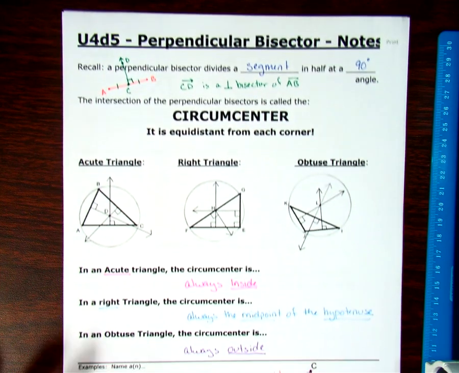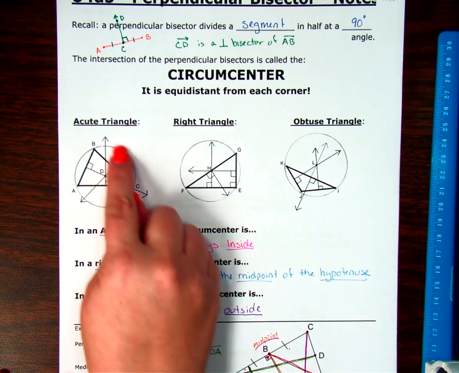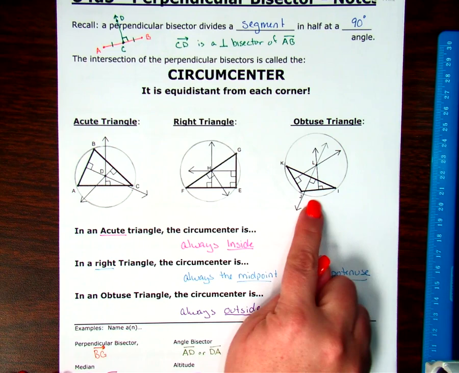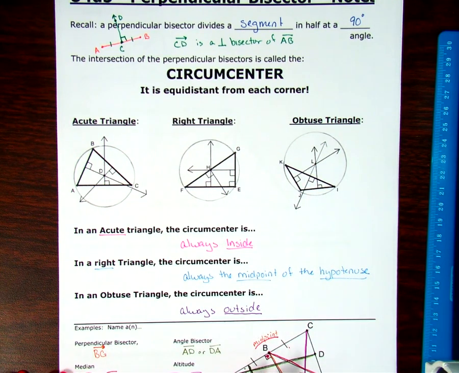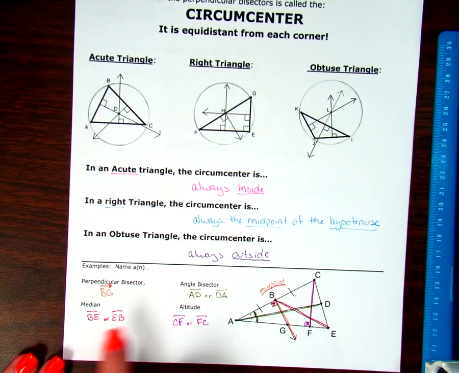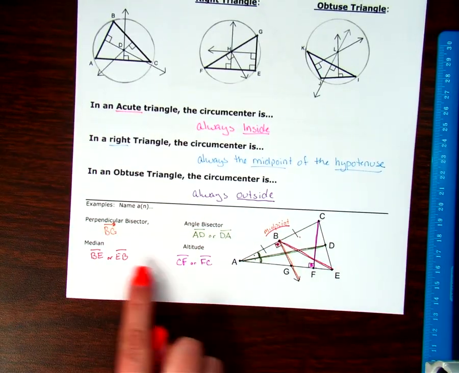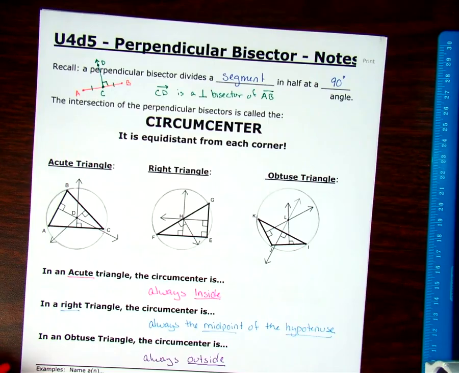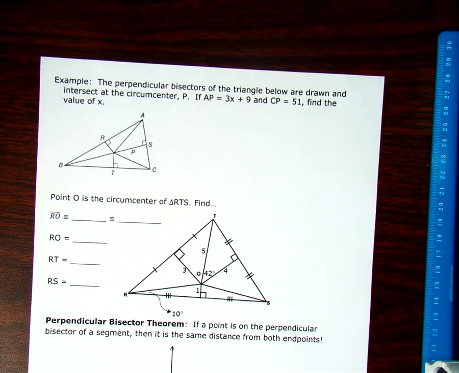Alright, in the last video, we looked at why we call the intersection of our perpendicular bisectors the circumcenter. It's the center of the circle that circumnavigates the triangle and touches the triangle exactly on its corners. Okay? And then we reviewed how to remember which type of ray or segment or line we're looking at in a figure. Okay? So now we're going to apply the properties of circumcenters to triangles.